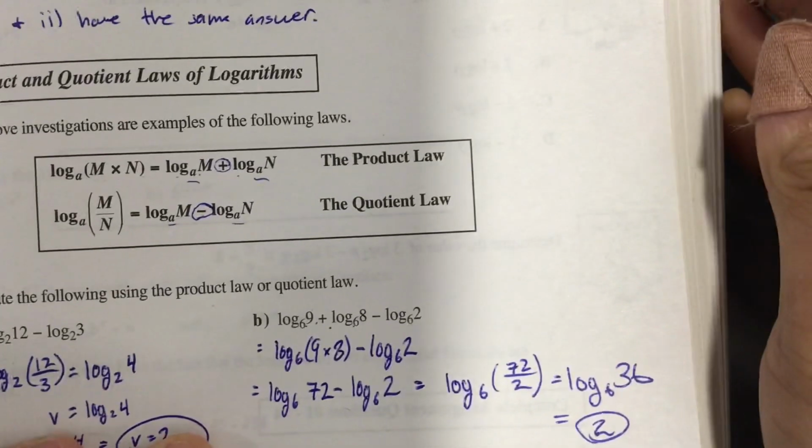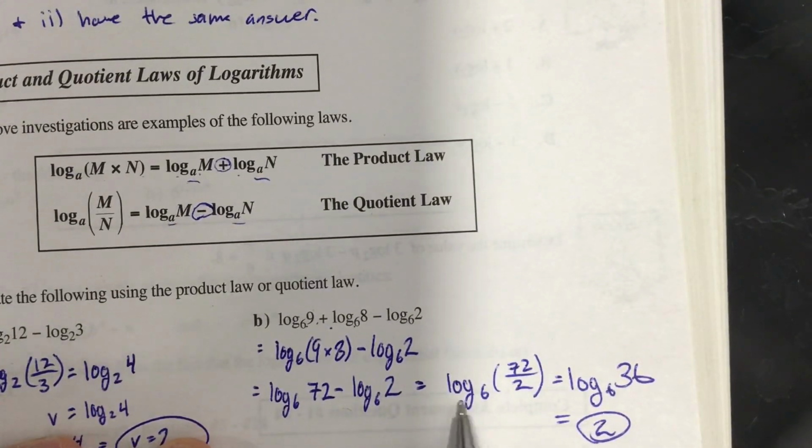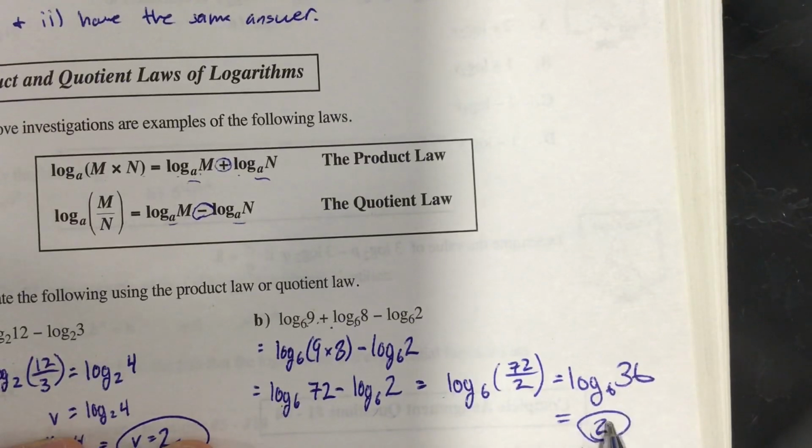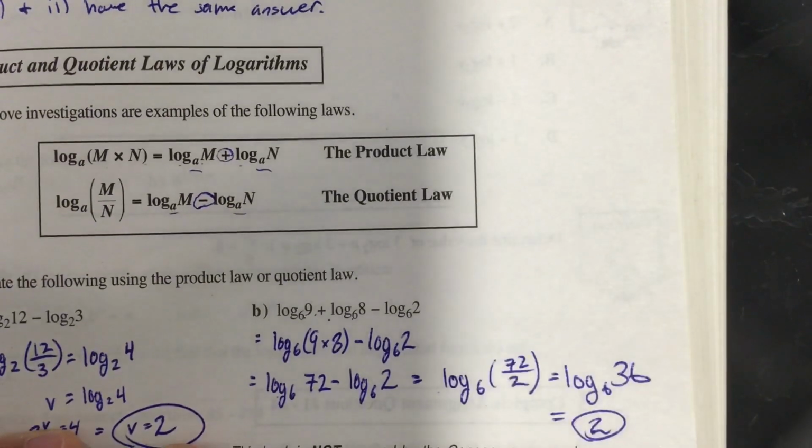Oops, sorry, I completely cut that off there. Sorry, let me just step through that again. So log 6 of 72 minus log 6 of 2, we use the quotient law for. And that gave us log 6 of 72 divided by 2, because I divided my arguments, which gives me log 6 of 36. And when we simplify this, we get 2. So 6 raised to what exponent would give you 36? Well, 6 squared would give you 36. And so our value for this log was 2.